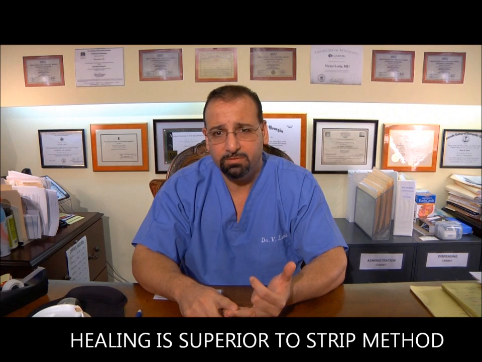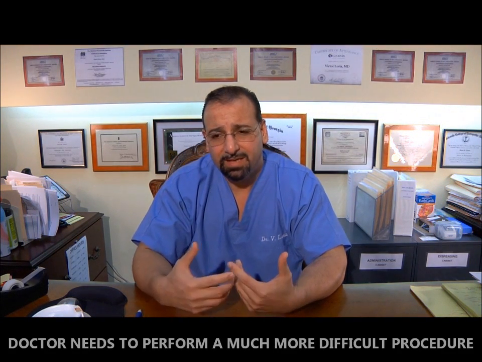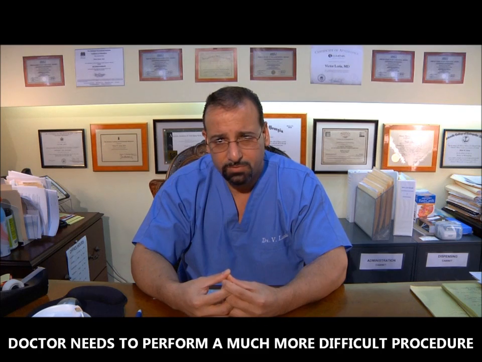Okay, it'll heal superiorly, obviously, to a large cut that a strip causes. But here's where the challenge lies. It's within the doctor's mind, really, because he has to now undertake a much more difficult procedure. And again, I feel that that is something doctors ought to do automatically. But again, there's nothing wrong with the strip.